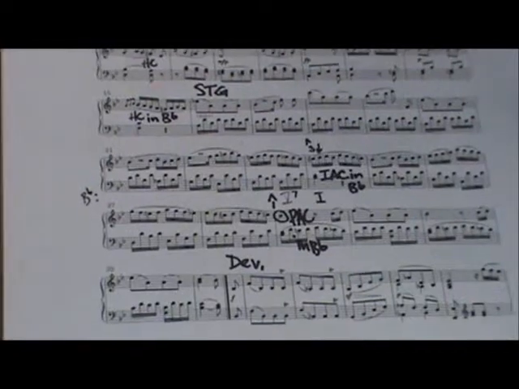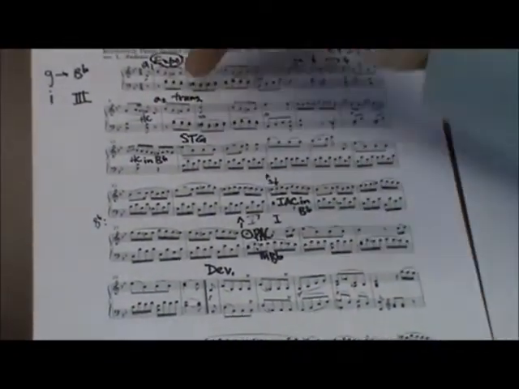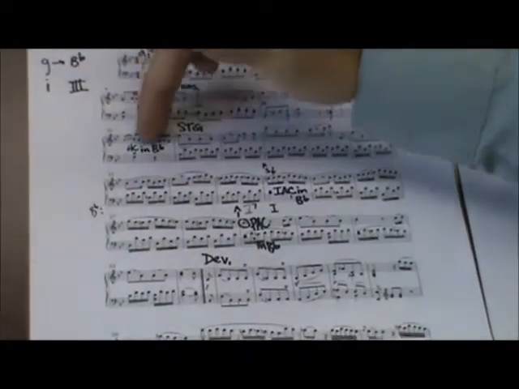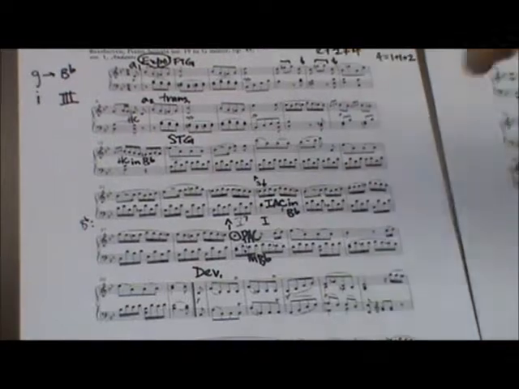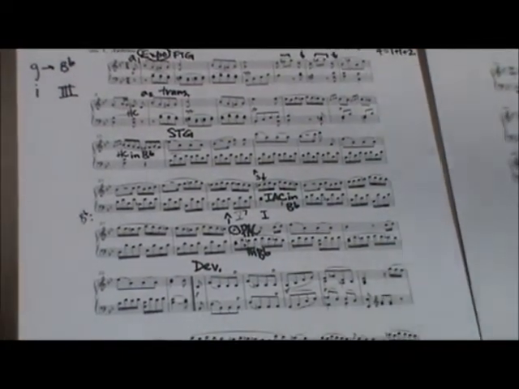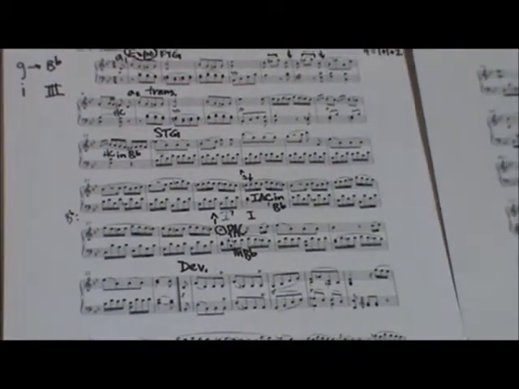Look what's happened thus far. The first theme group was one phrase, gets us to a half cadence. The transition gets us to a half cadence in the new key. Then we have a second theme group that has two phrases, and those combine to form one period because you've got an IAC and a PAC. Do you remember what that's called?